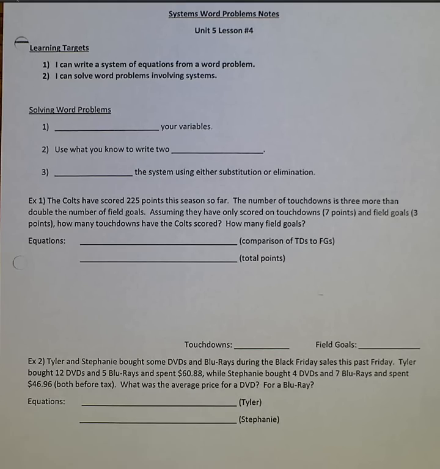Today we're going to talk about solving word problems using systems of equations. At the end of this video, you should be able to write a system of equations from a word problem, and you should be able to solve word problems involving systems.